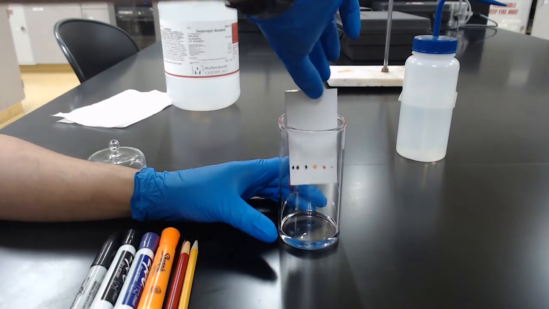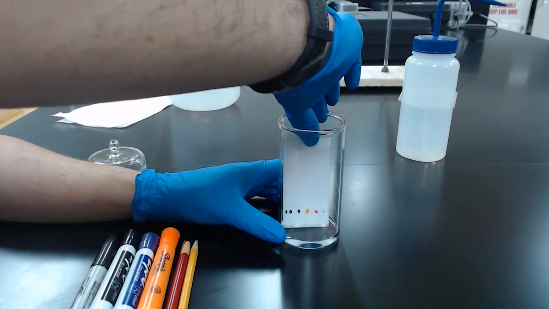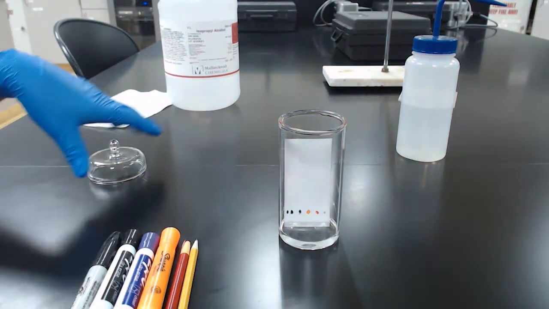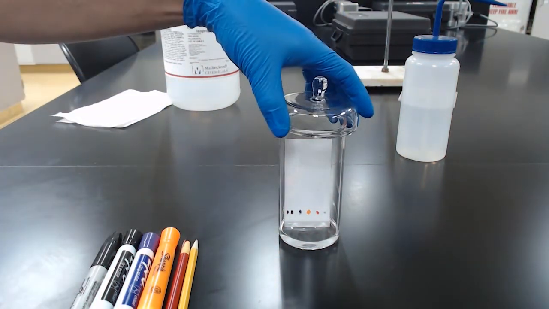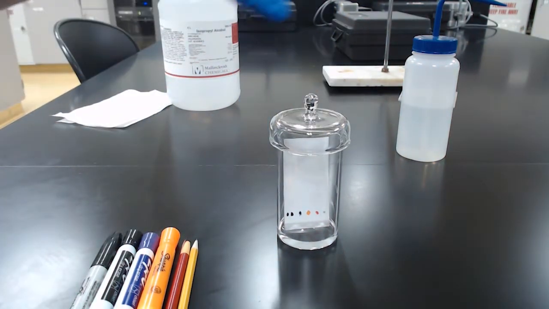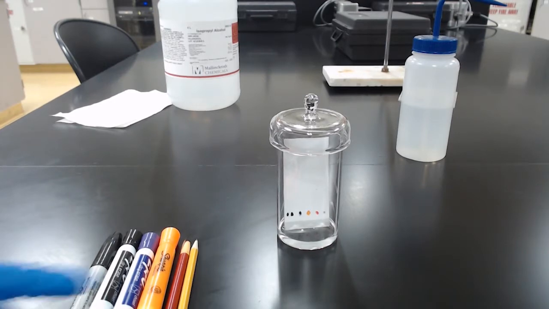Remember, we want our dots to be above the solvent level. And I will go over this in full detail when we get to the actual experiment part, but this is pretty much what we're doing for the experiment today, except we're going to be doing different compounds here, not markers.